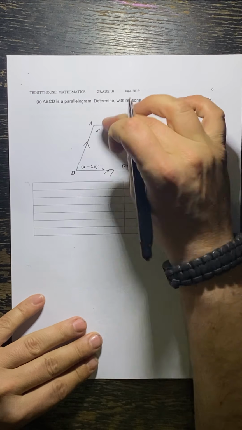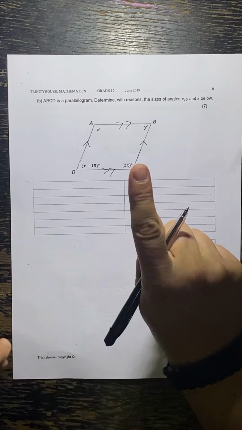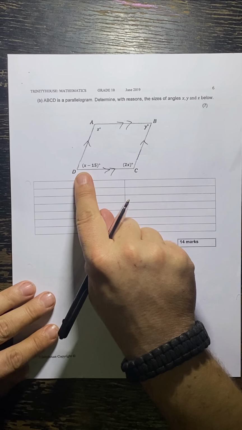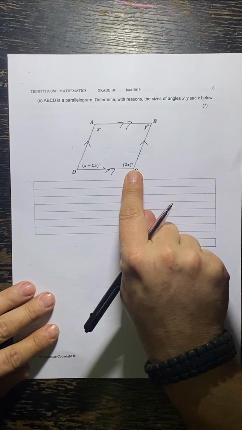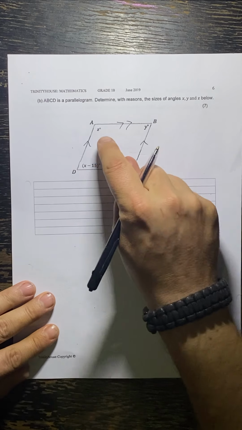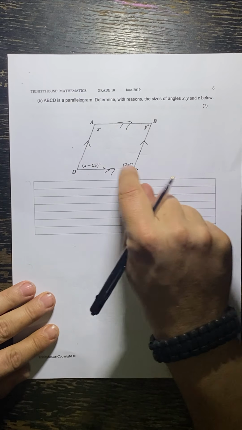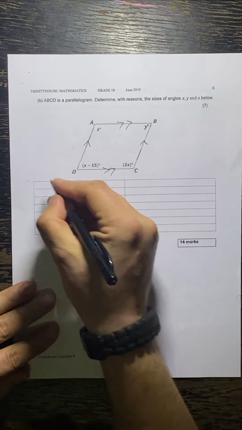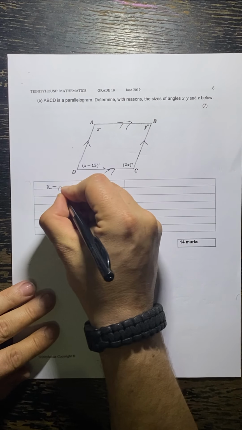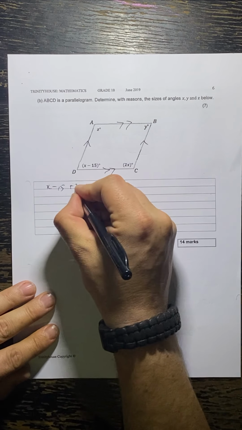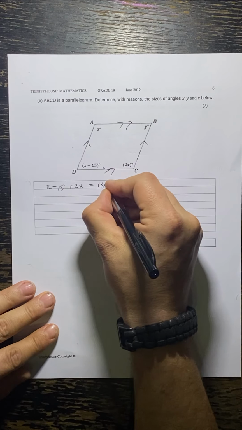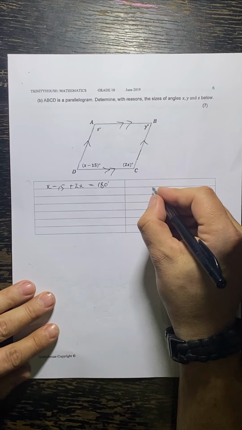Also that these lengths are equal. But what I want to notice here is that this angle plus this angle will be equal to 180. The reason why is because this is parallel to this and we have co-interior. So x minus 15 plus 2x must be equal to 180.